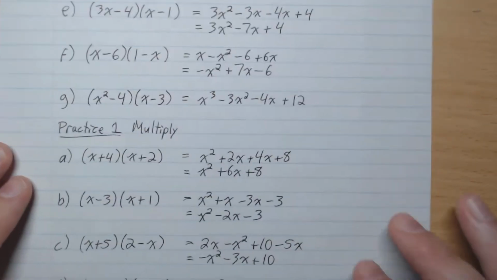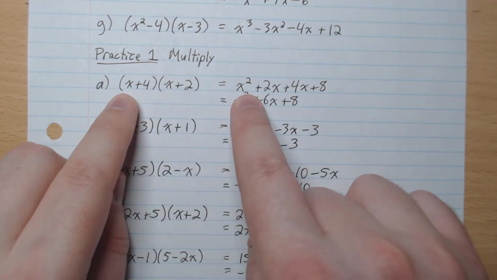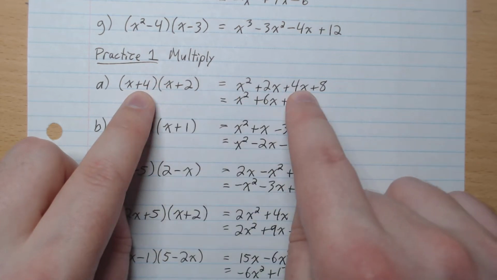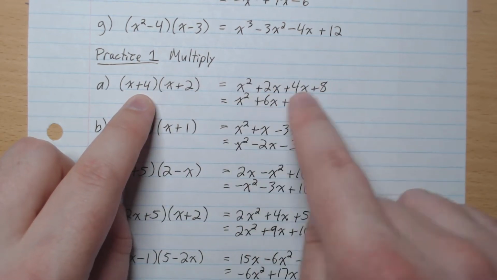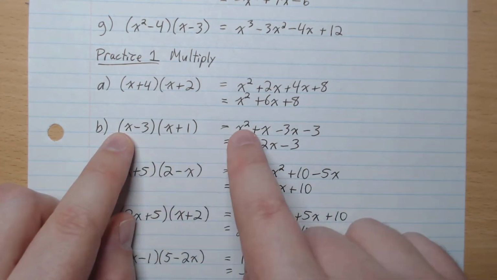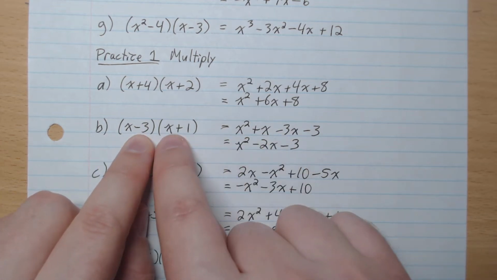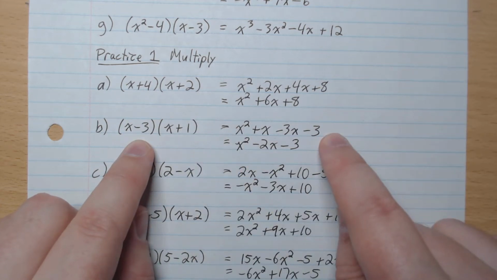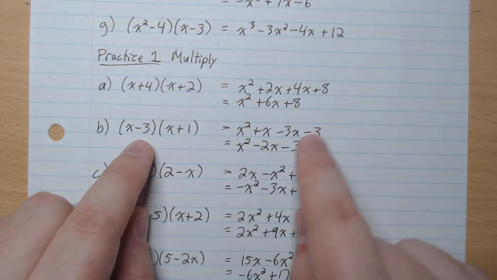Okay, we're back. So I'm going to do these with you. So a, x times x, x squared, x times 2, 2x, 4 times x, 4x, 4 times 2, 8. So x squared plus 6x plus 8, like that. B, x times x, x squared, x times 1, x, negative 3 times x, negative 3x, negative 3 times 1, negative 3. X squared minus 2x minus 3.